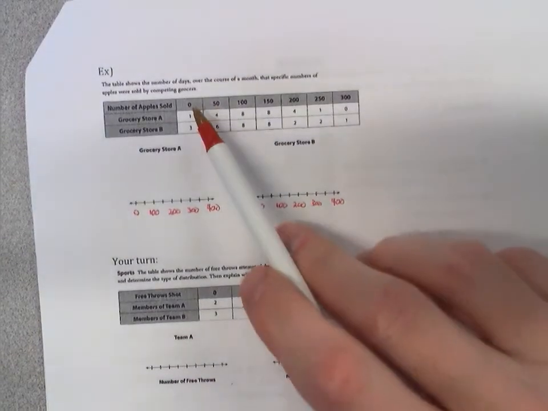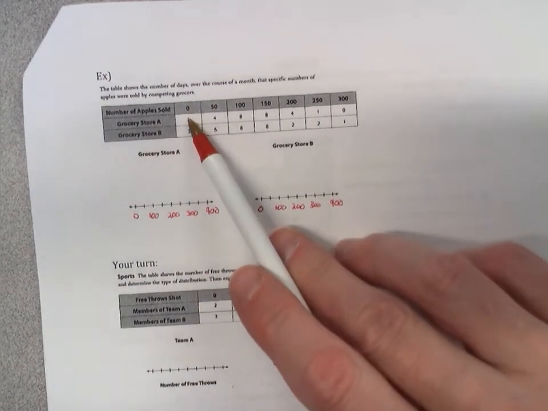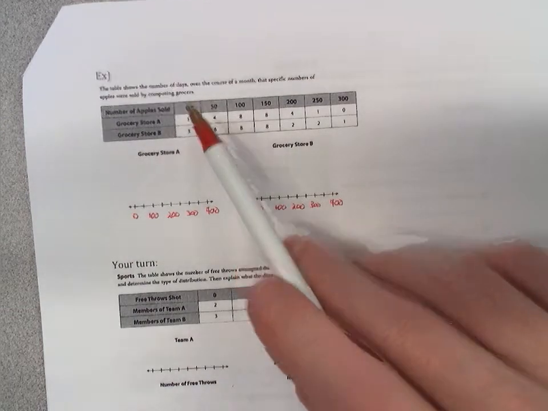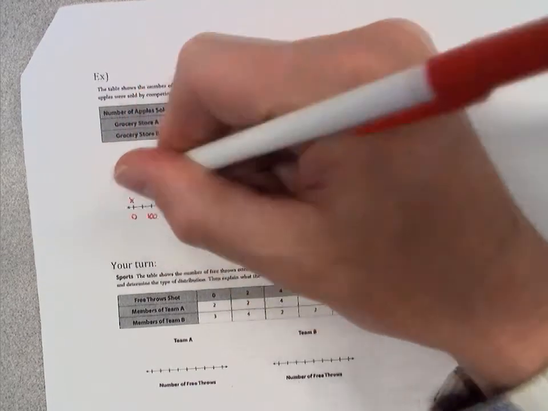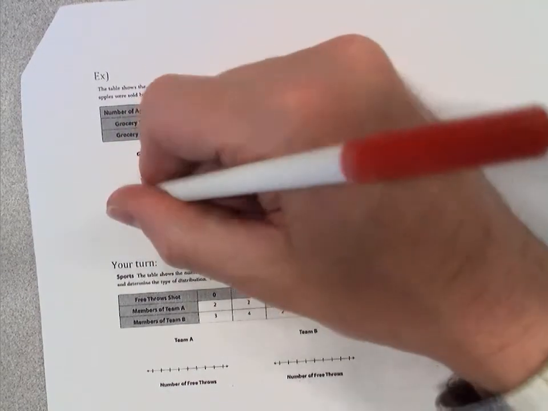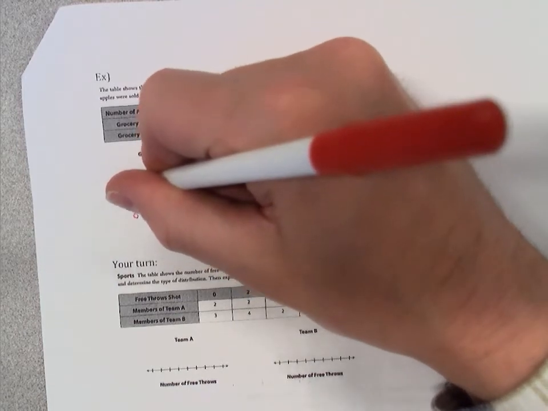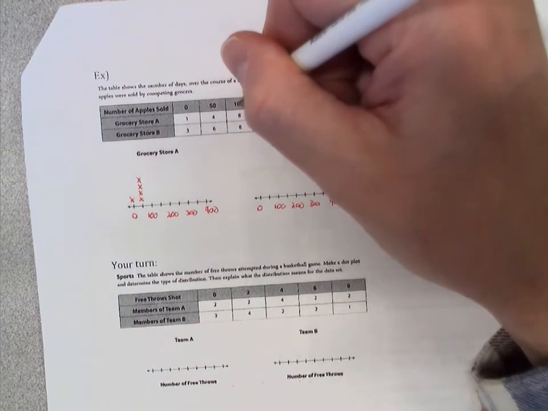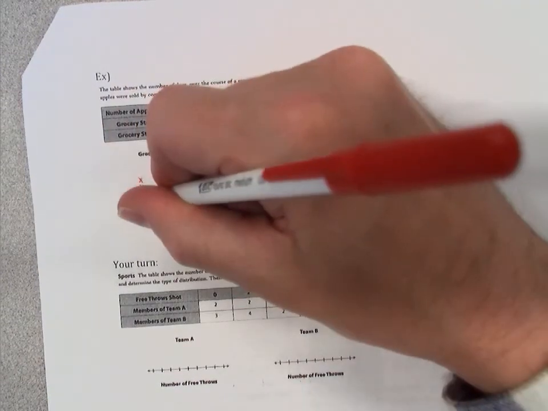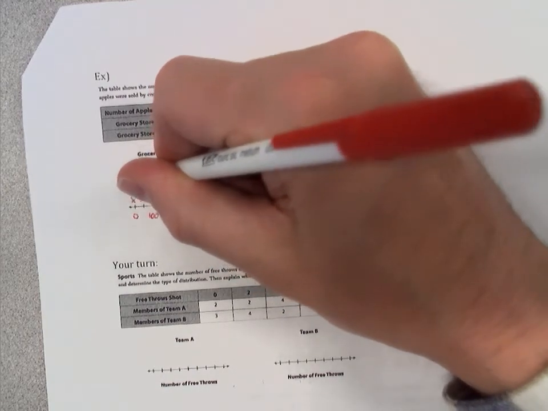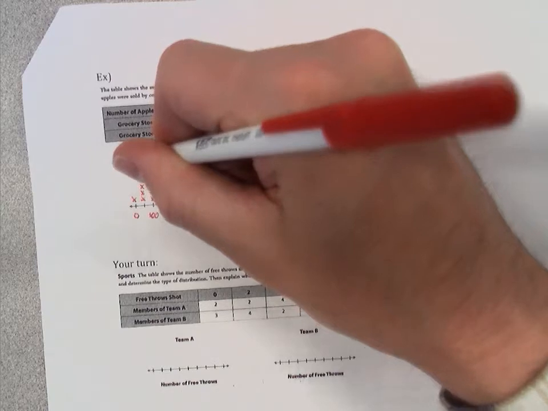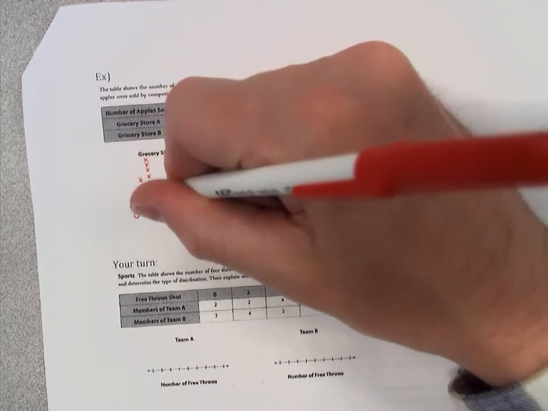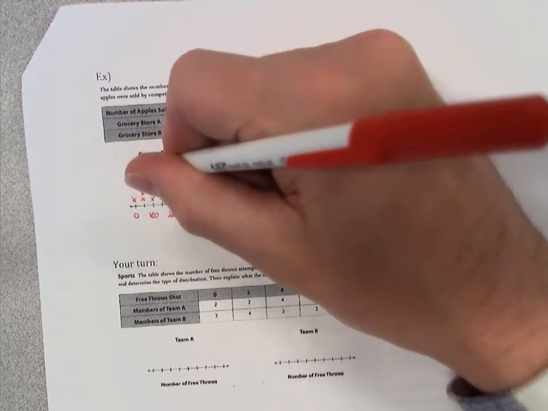All right, so let's look at the two. Let's start with grocer A. The number of apples sold was 0: there was 1 day, so I'm going to put an X there. 50, there were 4 days. 1, 2, 3, 4. 100 apples, there were 8 days. 1, 2, 3, 4, 5, 6, 7, 8. 150, there were also 8 days.